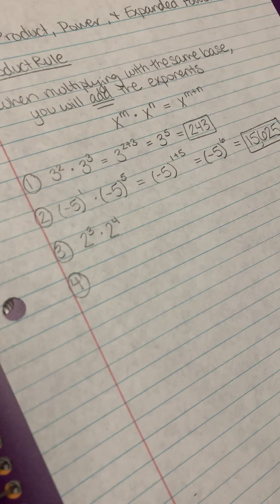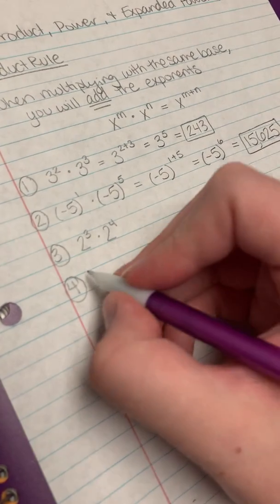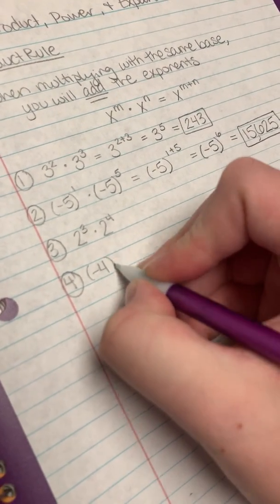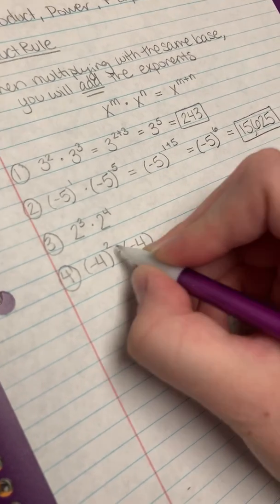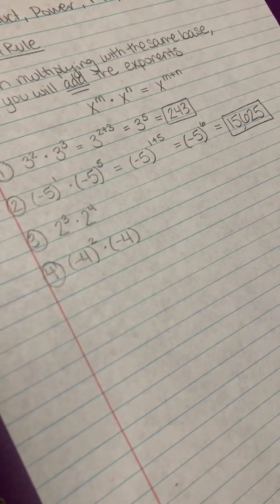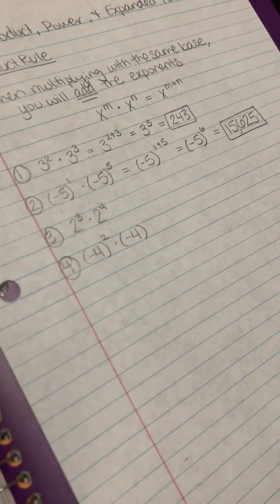Okay, now I want you to try number 3 and 4. Two cubed times 2 to the 4th, and negative 4 squared times negative 4. Go ahead and try that one now.